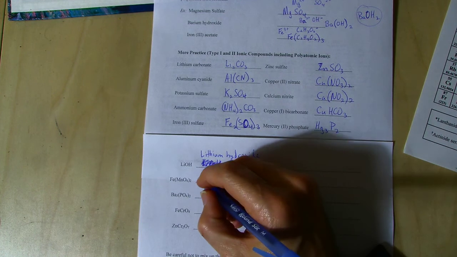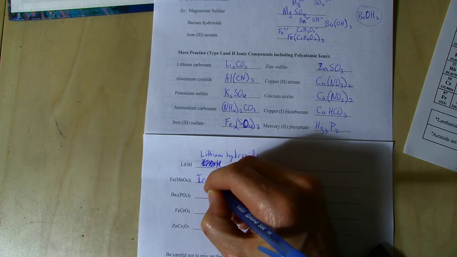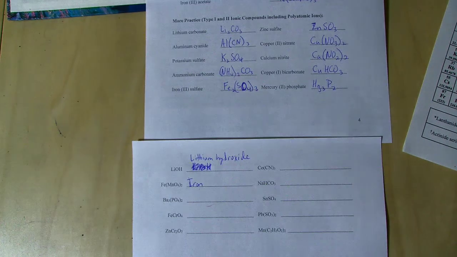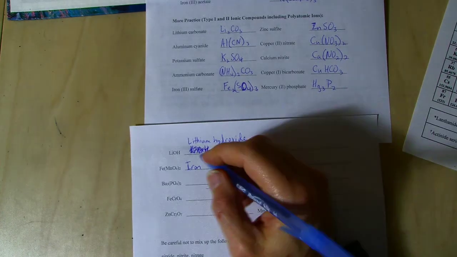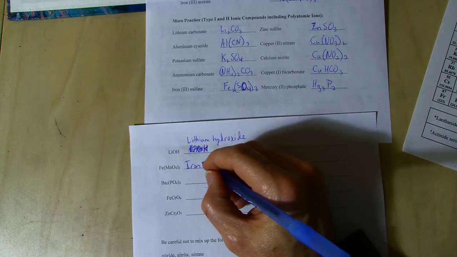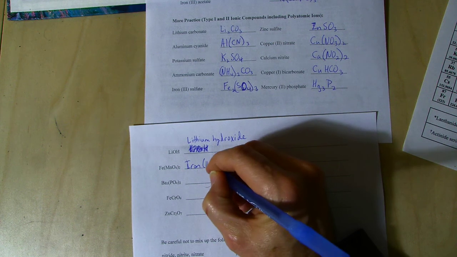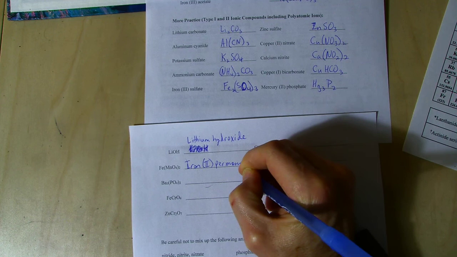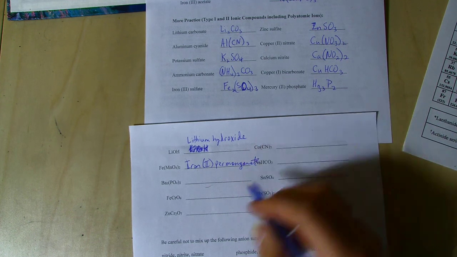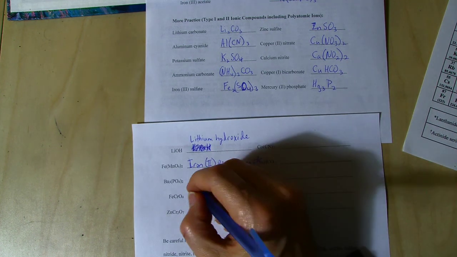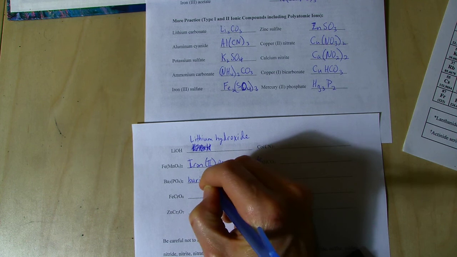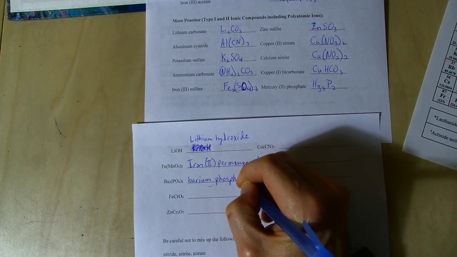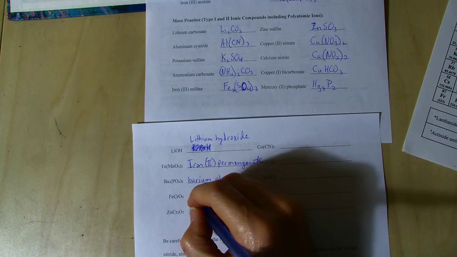This one is going to be iron(II) permanganate. This one is going to be barium phosphate.